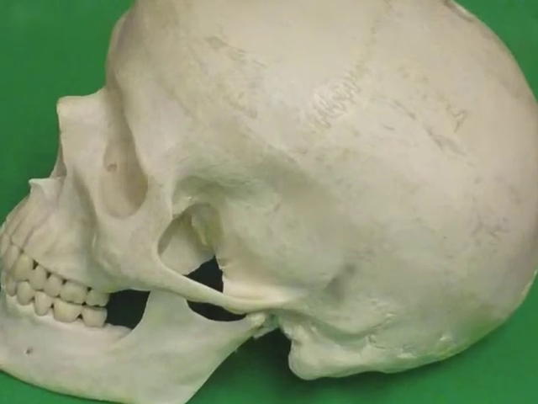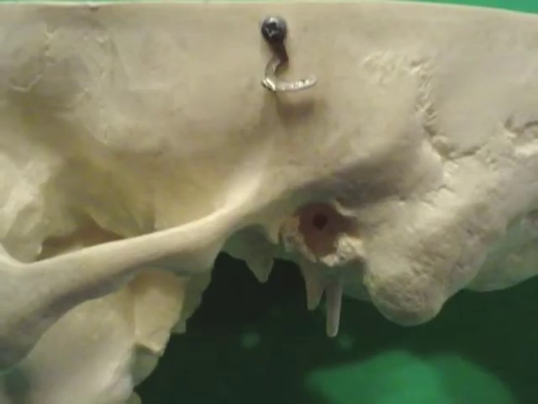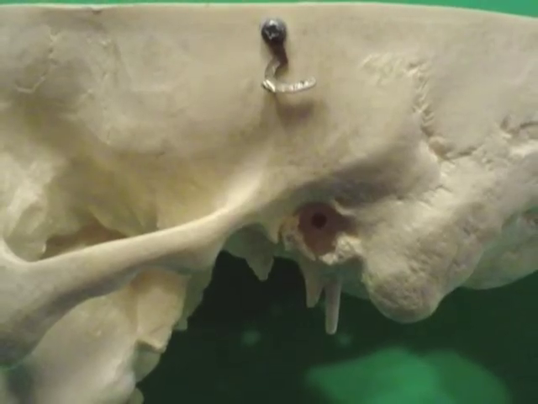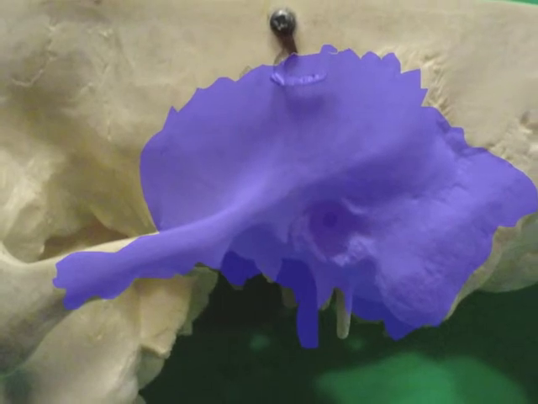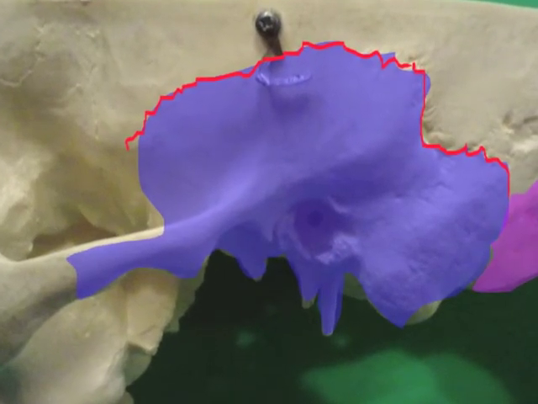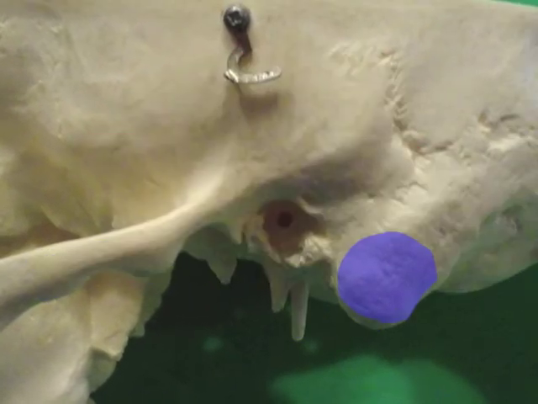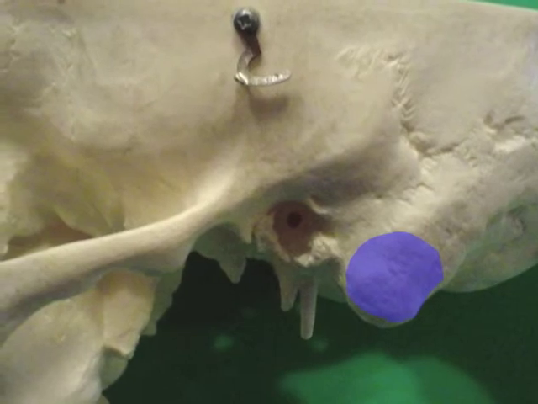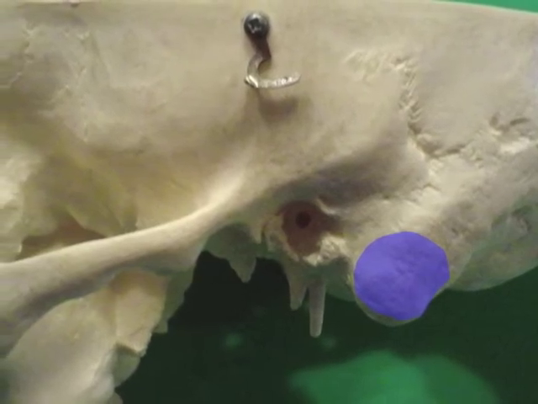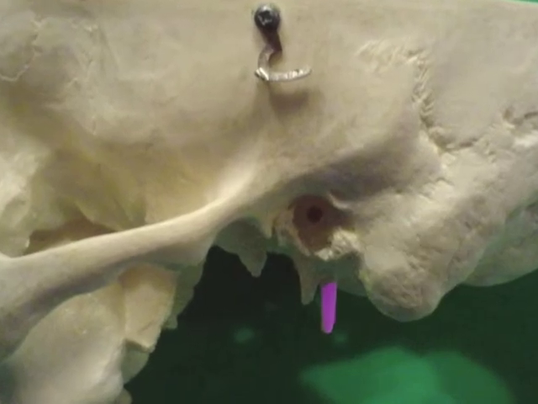Our next stop on the tour of the skull is the temporal bone. The temporal bone makes up the lateralmost aspect of the skull. We can see the temporal bone highlighted here in purple. The temporal bone joins the parietal bone at the squamous suture, highlighted here in red. This feature of the temporal bone is called the mastoid process. If you feel right behind your ear, the bumps you feel are the mastoid process.